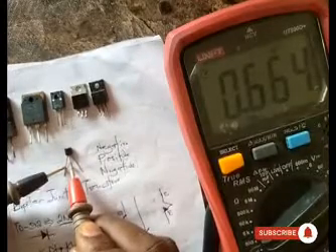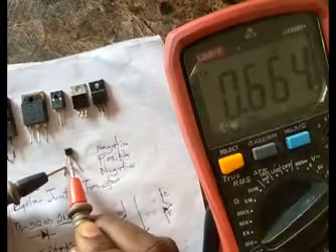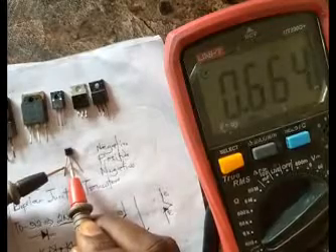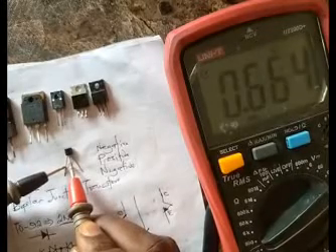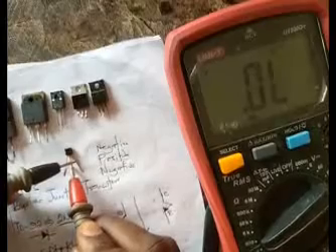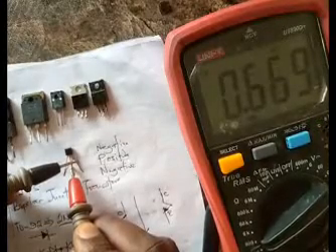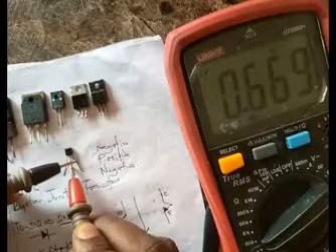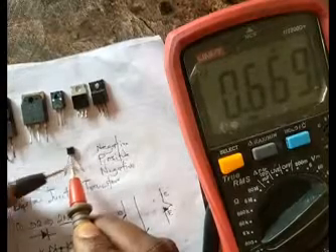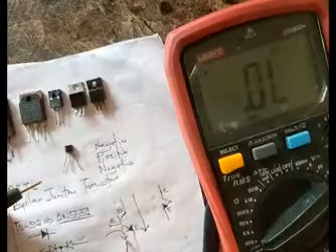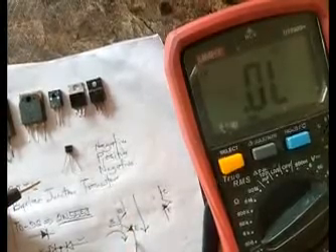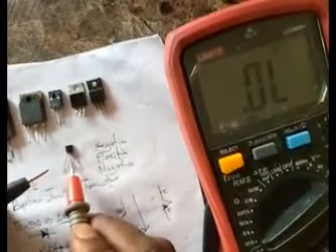Now on the emitter, this is another voltage drop, 0.669. This is the minimum voltage drop required between your base and the emitter for this transistor to switch on.